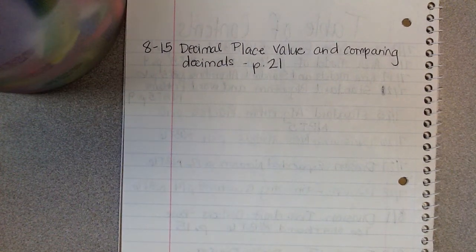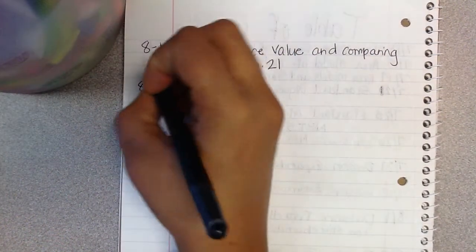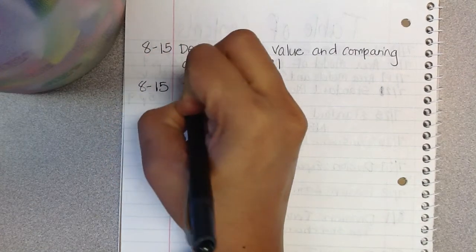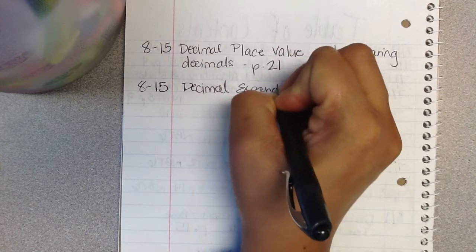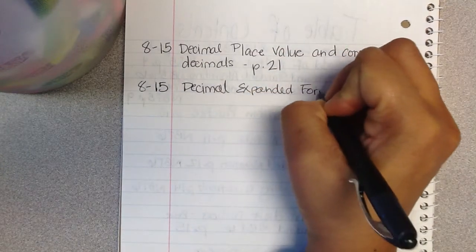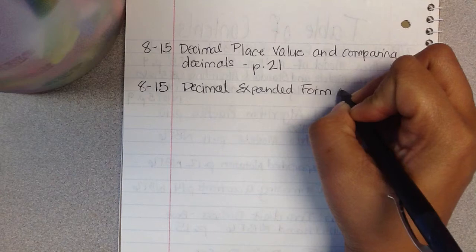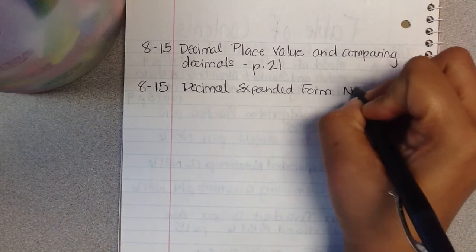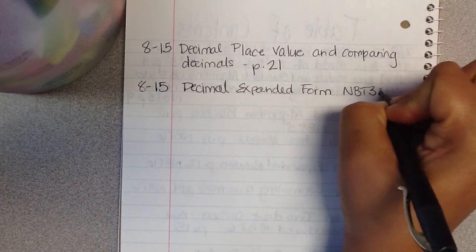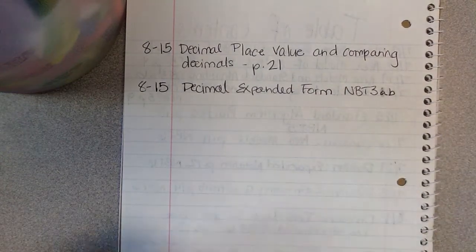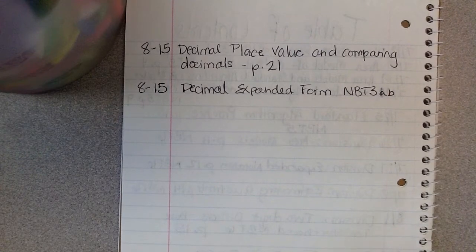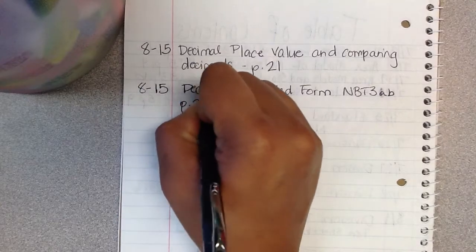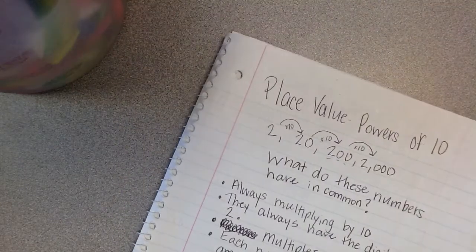So today we're going to take notes on expanded form of decimals. So I'm going to write the date, decimal expanded form, and this is NBT 3AB. It's A and B, so it has some letters that go on the end of it. Decimal expanded form NBT 3 with an A and a B on the end. All right, and this will be page 23 for me. So I'm going to go ahead and turn to that page.